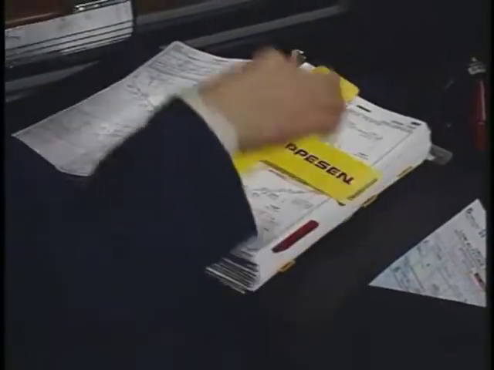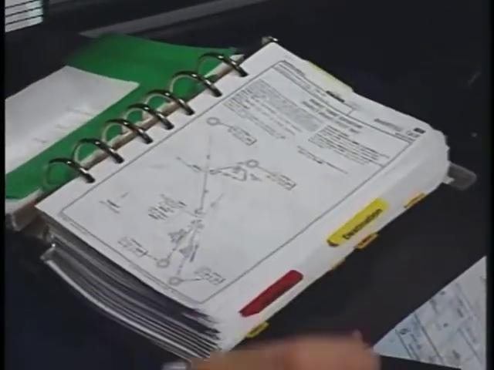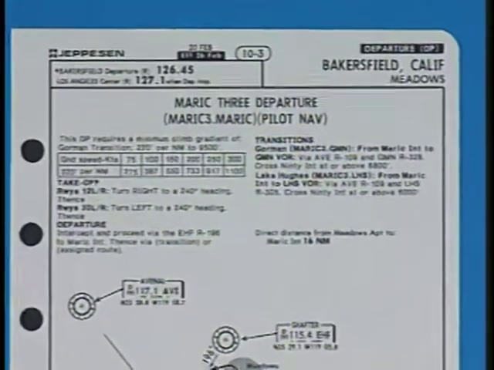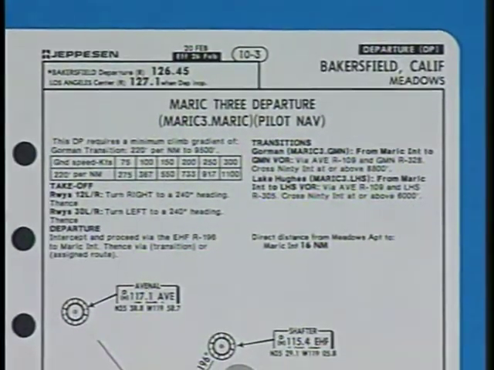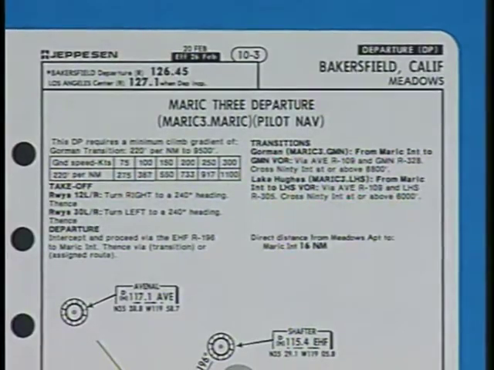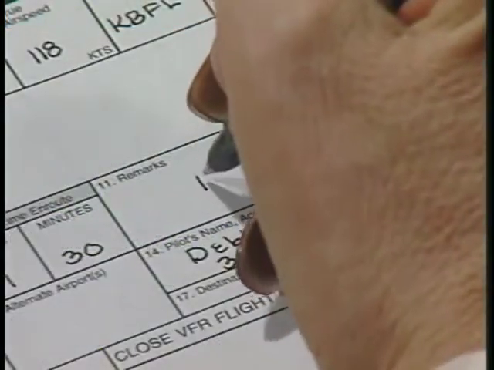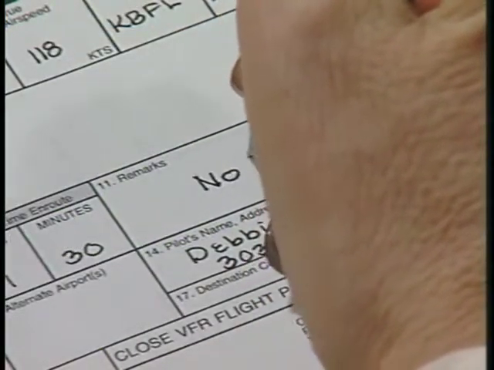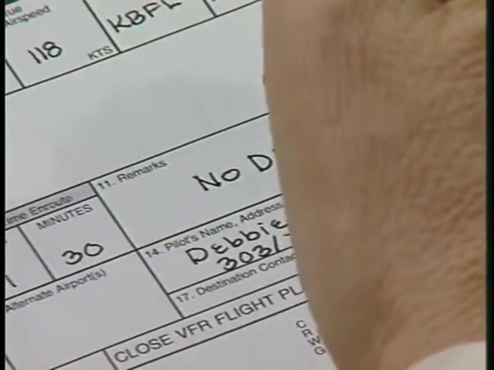Clearances for instrument departure procedures are issued at the option of ATC. If you don't have the graphic or textual information for the DP with you, you should not accept the clearance. If you don't want to use a DP, you should indicate no DP in the remarks section of your flight plan.